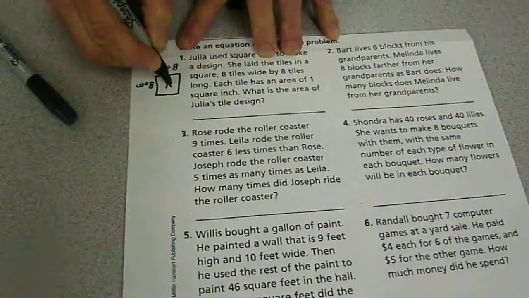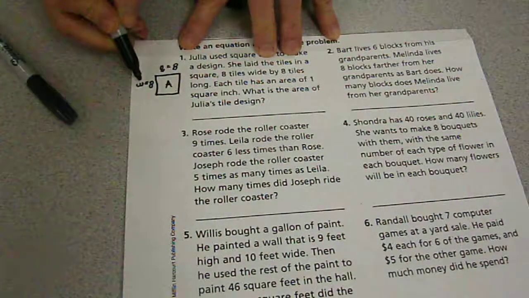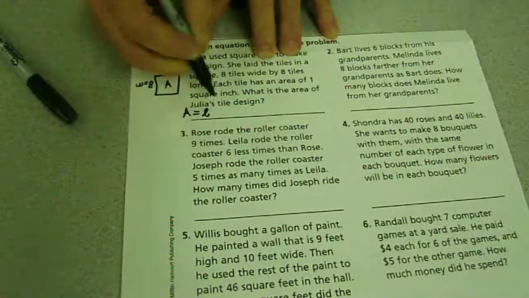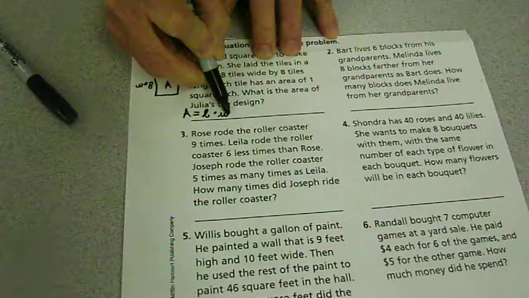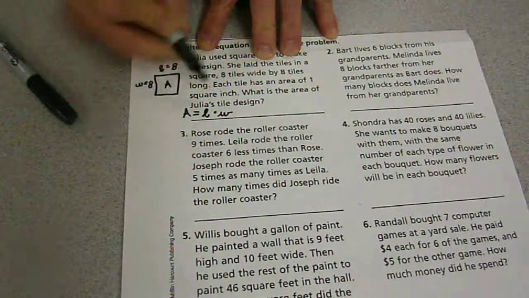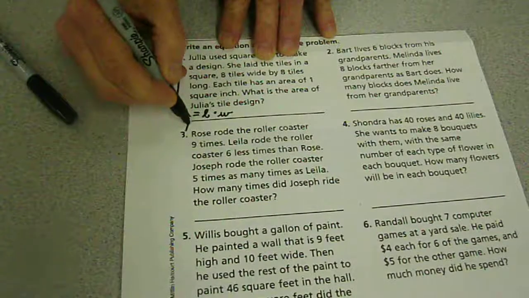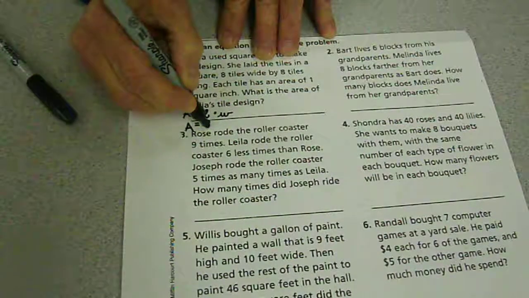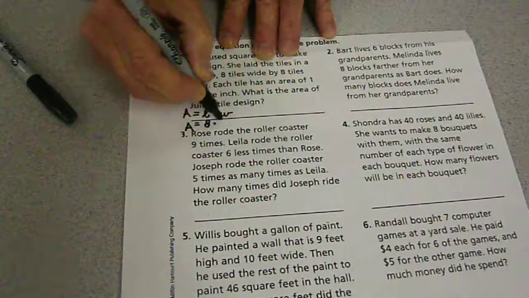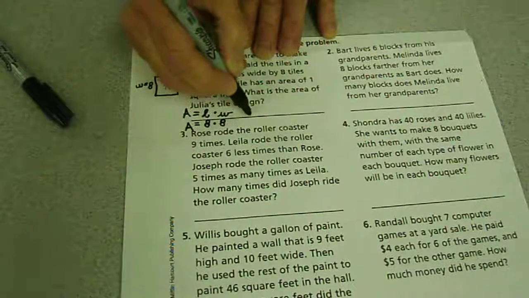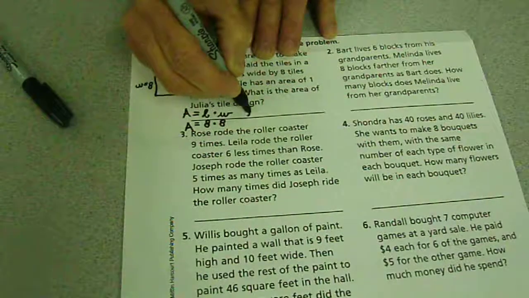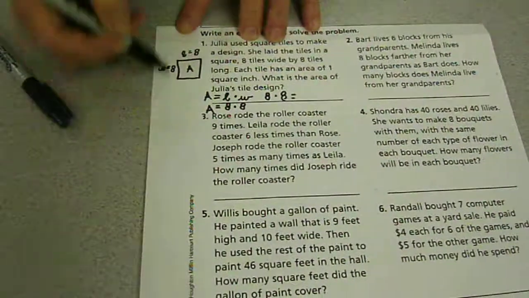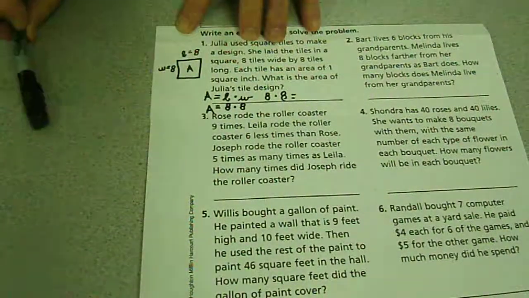Well, when I want to find area, then I have to take length times width. So we're going to write that right away. Area equals length times width. I'm looking for my area, so I don't know that. But I do know my length is 8. And I do know my width is 8. So 8 times 8 equals, well, I'm going to write my 8s on the side here.